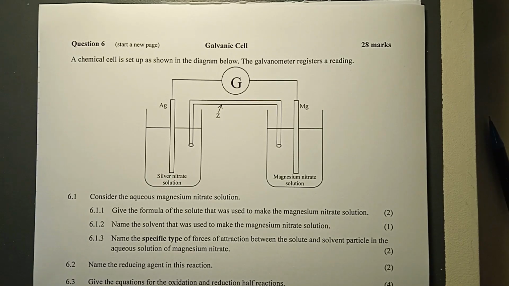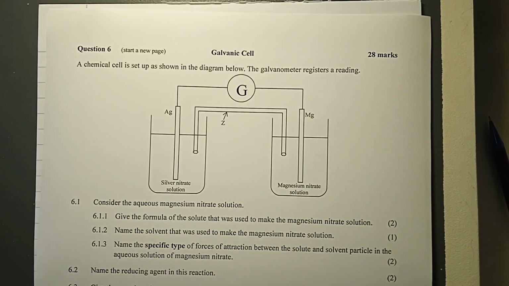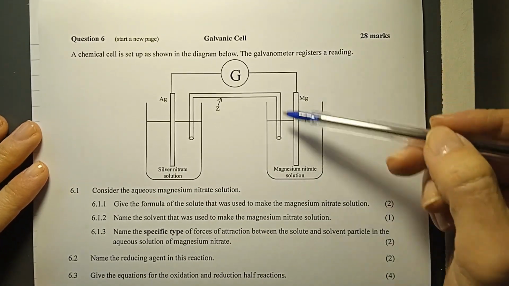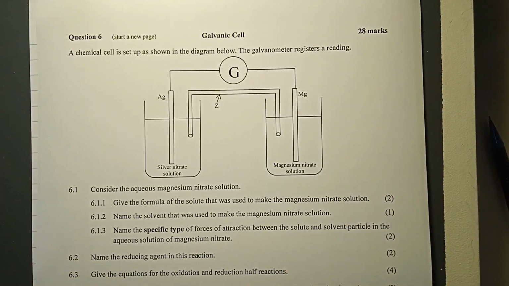But it would be helpful to do a worked example for a galvanic cell. So let's just go through this one. It's from a 2016 prelim. So we've got a chemical cell set up as shown in the diagram below. The galvanometer registers a reading. Because we can't see a battery, we know that this is the cell. So let's just see what we've got.